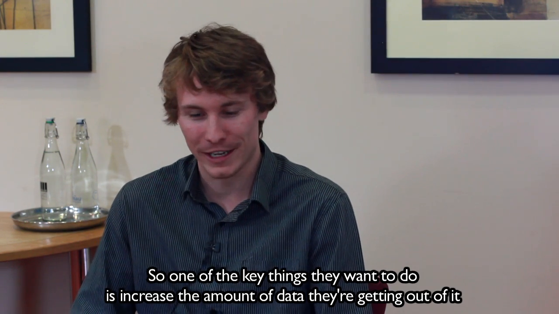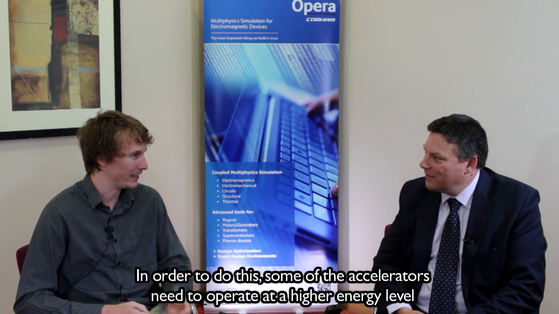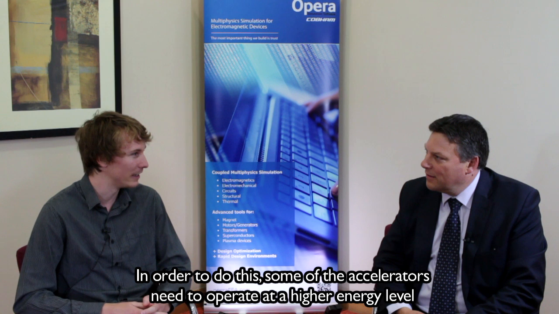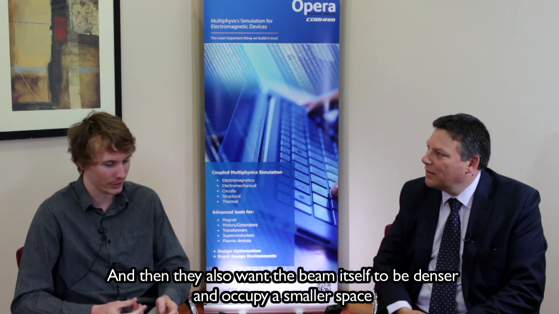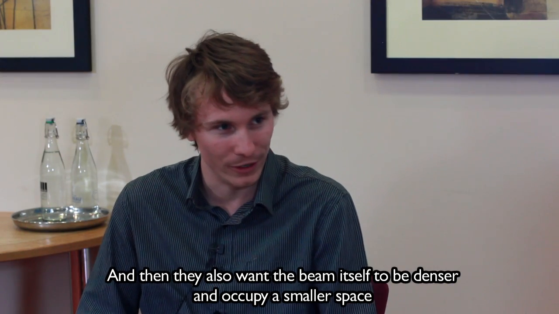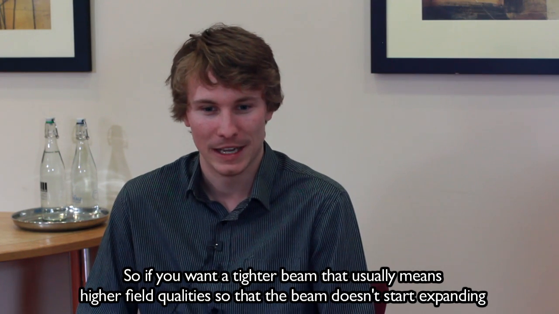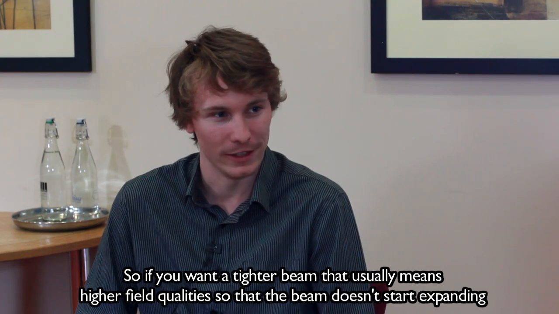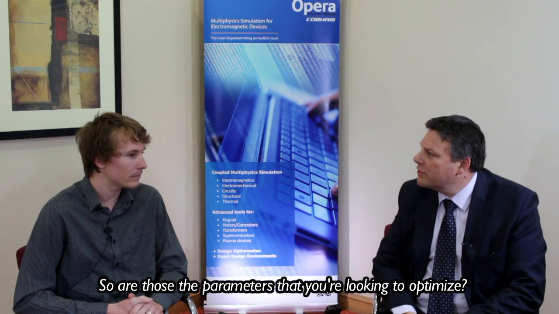So one of the key things they want to do is increase the amount of data they're getting out of it. In order to do this, some of the accelerators need to operate at a higher energy level, which generally means higher magnetic fields. And then they also want the beam itself to be denser and occupy a smaller space. So if you want a tighter beam, that usually means higher field qualities so that the beam doesn't start expanding. So are those the parameters that you're looking to optimize?